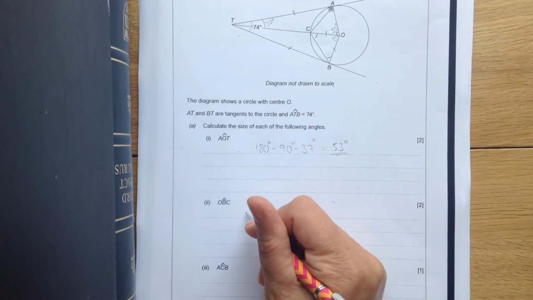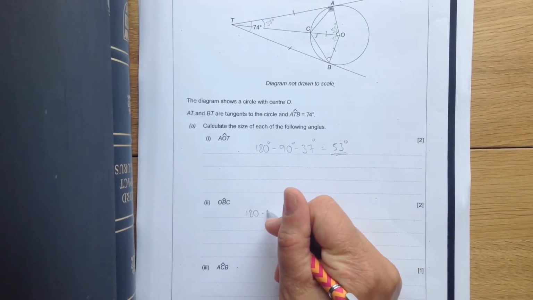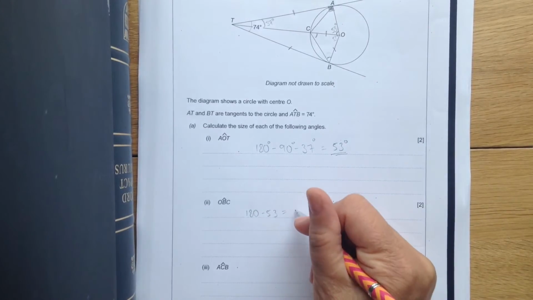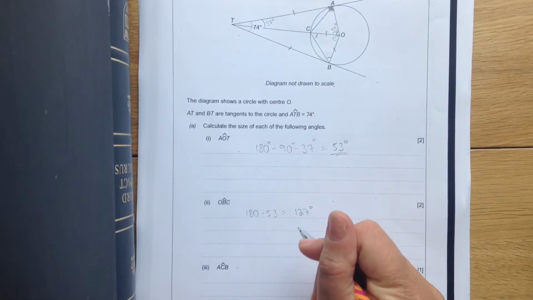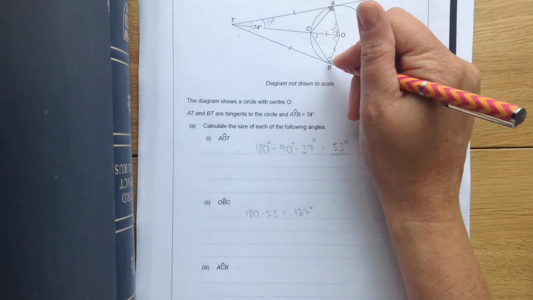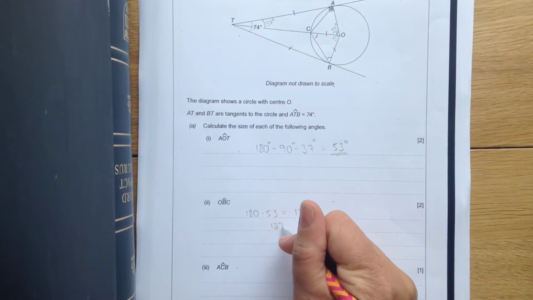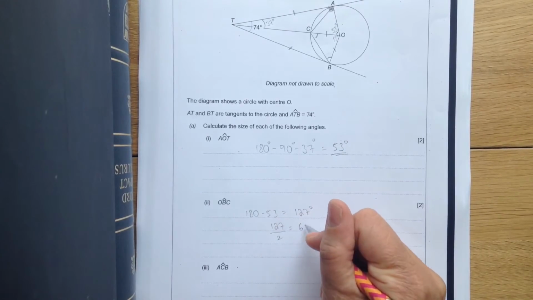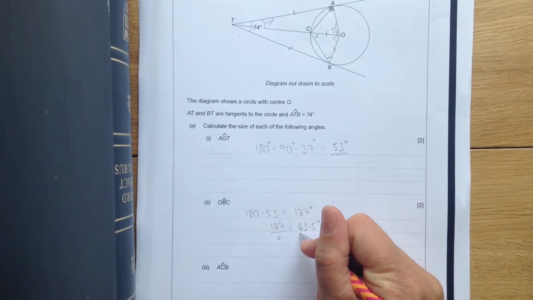So first of all then 180, take away 53 is 127. Now dividing that by 2, because we've got two of them, 127 divided by 2 gives us 63.5 degrees.